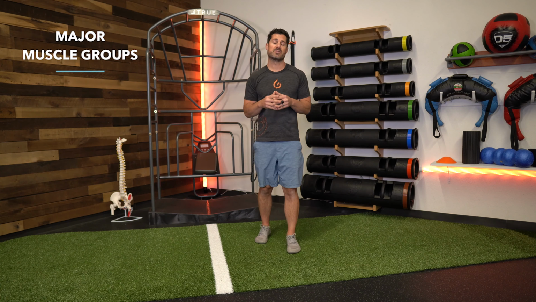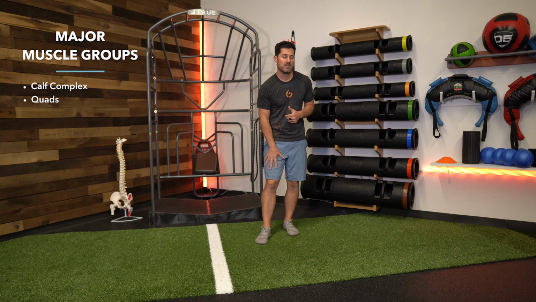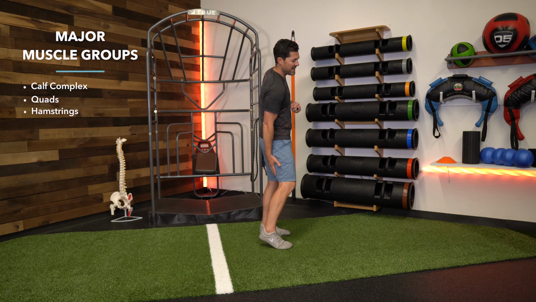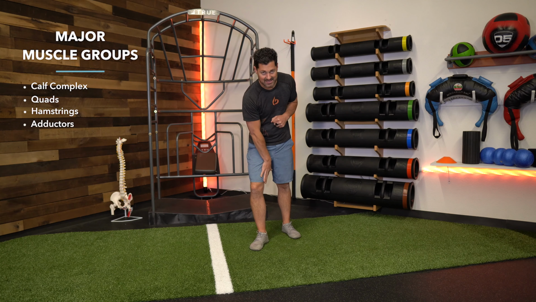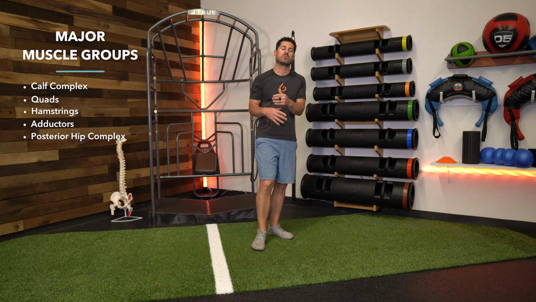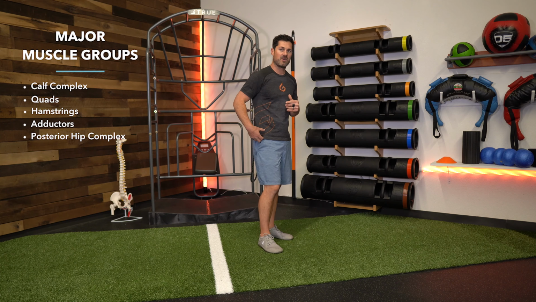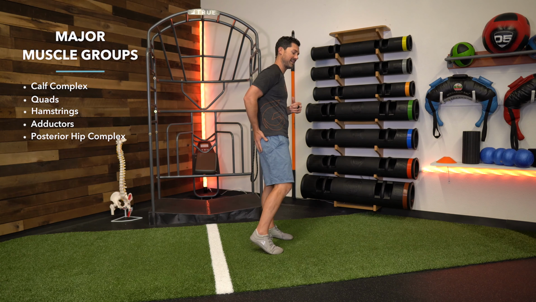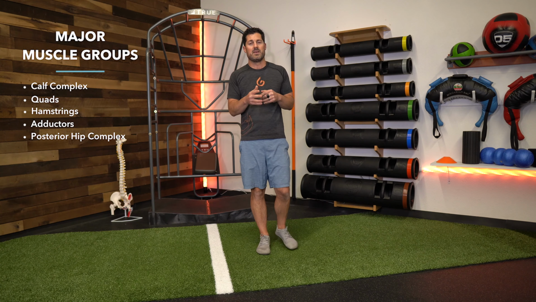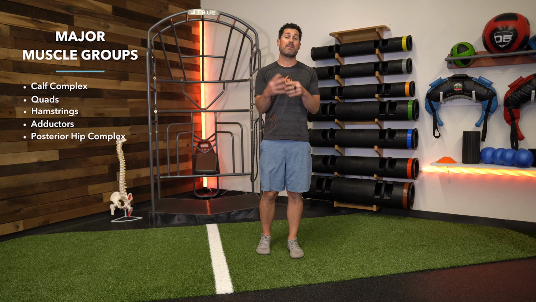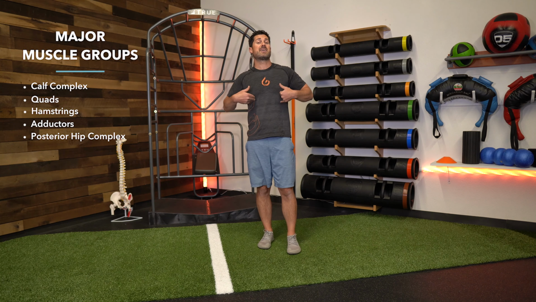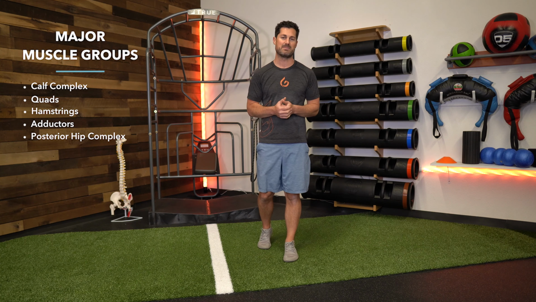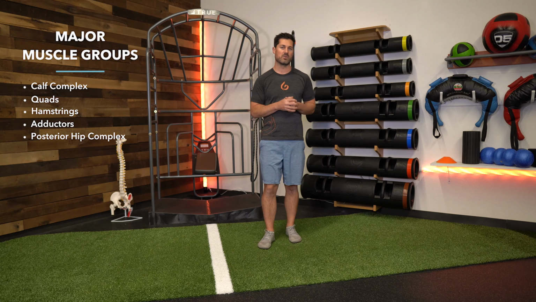Now, the major muscles of the knee joint, well, let's look at it. We have the calf complex. We'll talk about primarily the soleus and the gastroc. We have the quads right up on top. We're going to have the hamstrings in back. We have the adductors on the inside, and then we have the posterior hip complex. We're talking about the different glutes, the TFL, the IT band, those connective tissues on the back side and the lateral side. Now, those are big, big muscles. There are certainly a lot more muscles that influence the knee on the upper side of the pelvis, but again, this is just an initial deep dive to get your palate going a little bit.